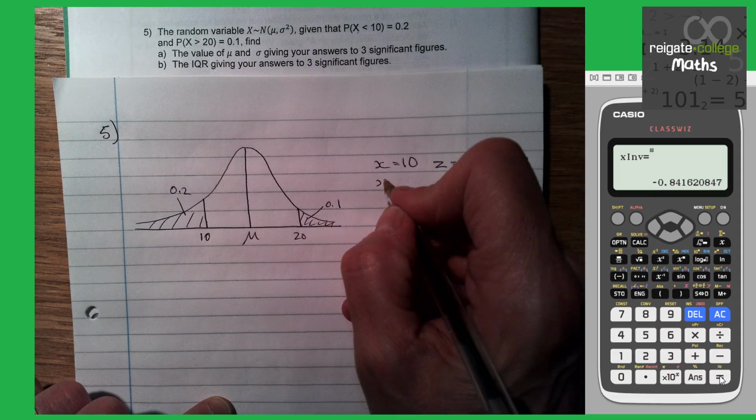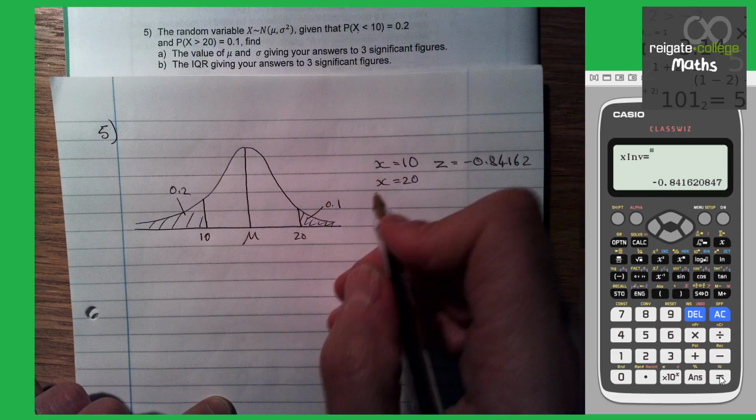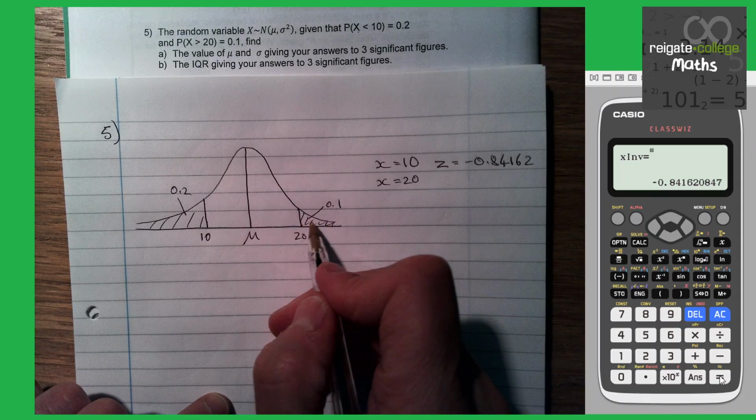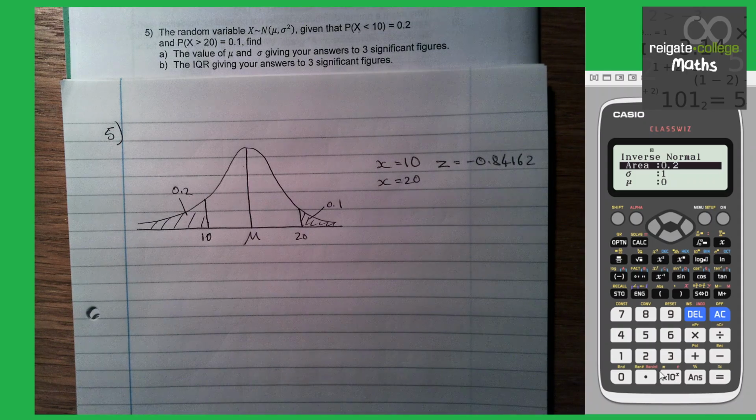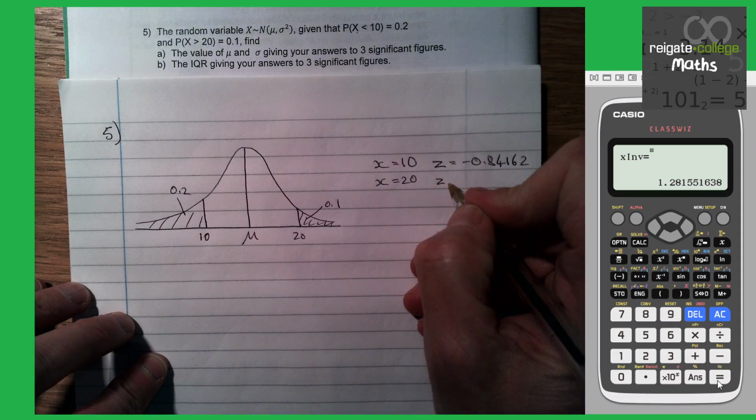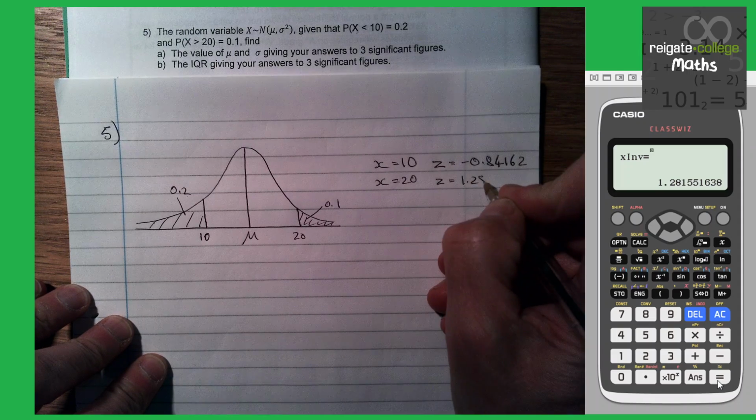For x equals 20, we're now going to look up an area of not 0.1, it's always less than, so 0.9. We actually already looked at that in the last question, didn't we? Let's put it in again here, 0.9 equals, so that's 1.28155.